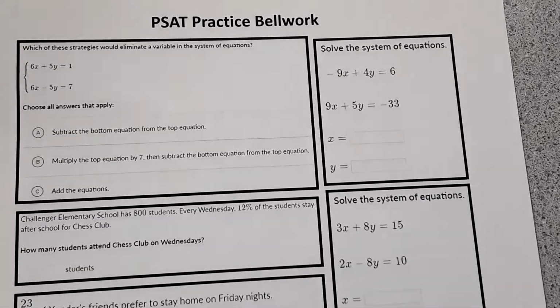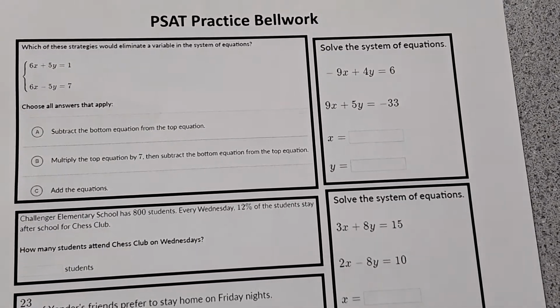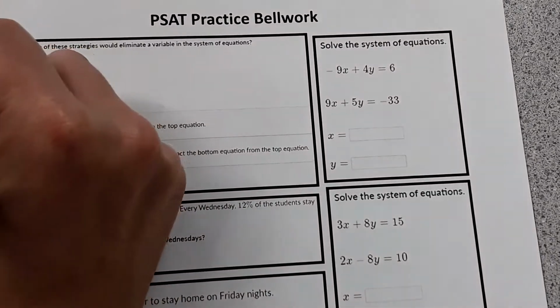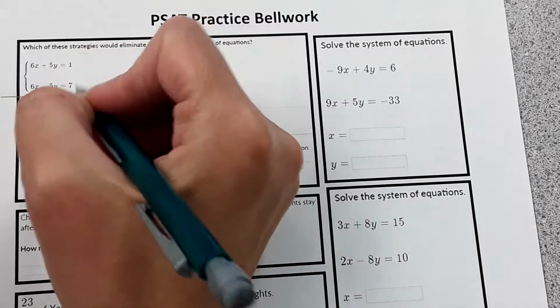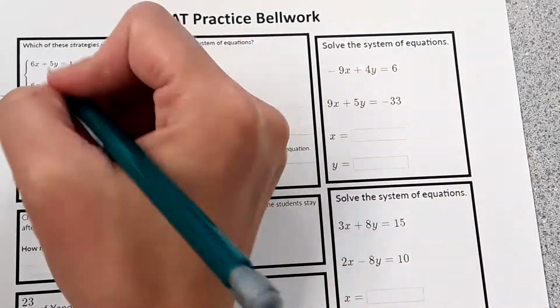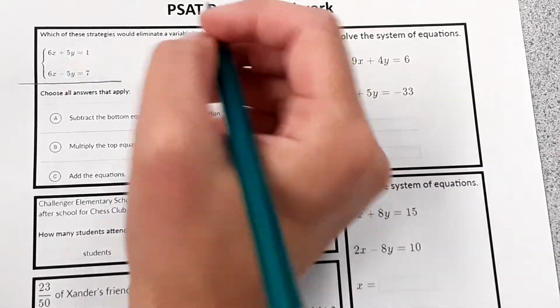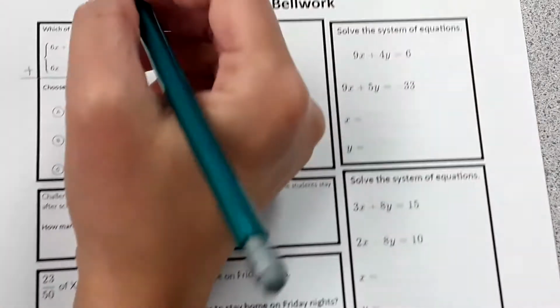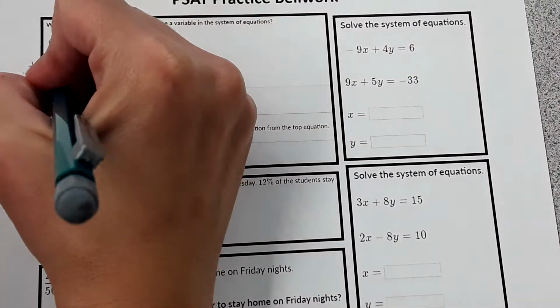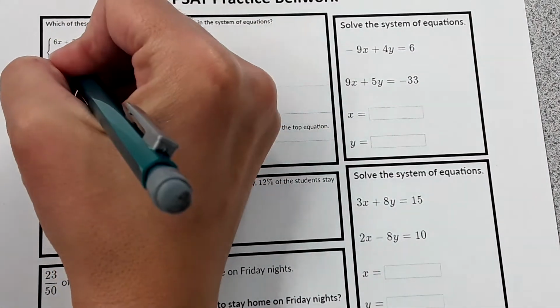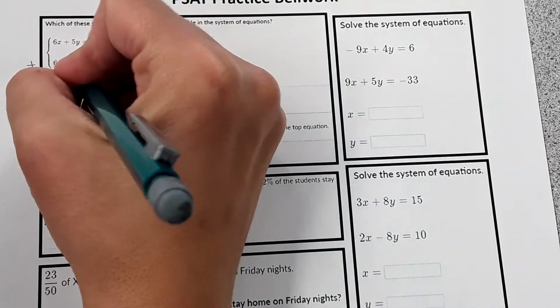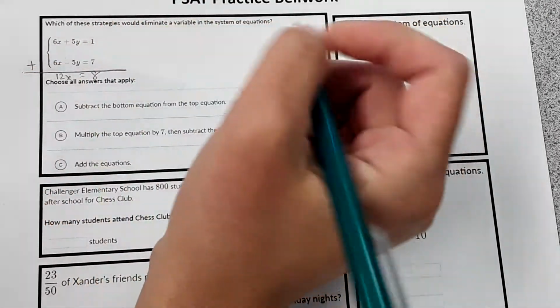Okay, the first one says, which of these strategies would eliminate a variable in the system of equations? So here is a system or a pair of equations. You can add or subtract the equations. If we were to add them, 6x plus 6x would be 12x. 5y plus negative 5y would cancel, and then we'd be left with equals 8.